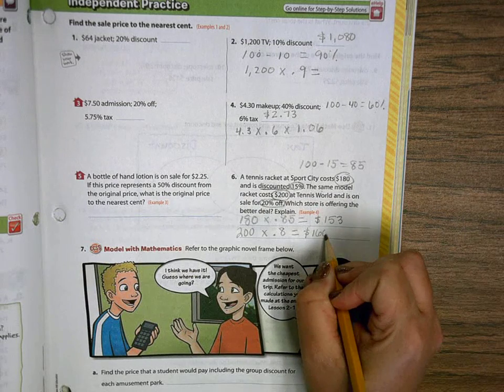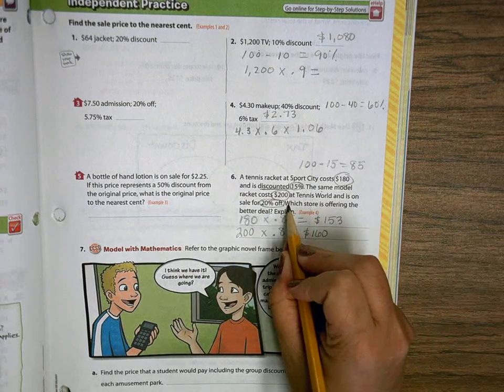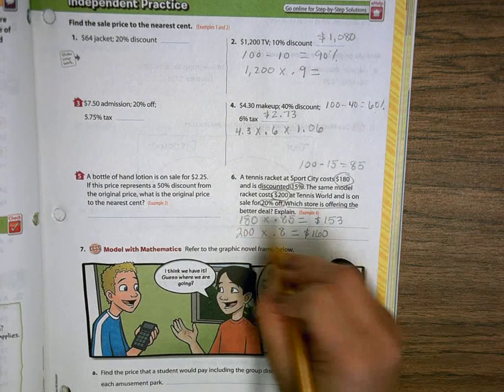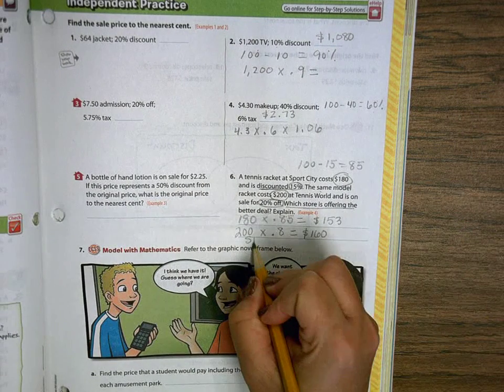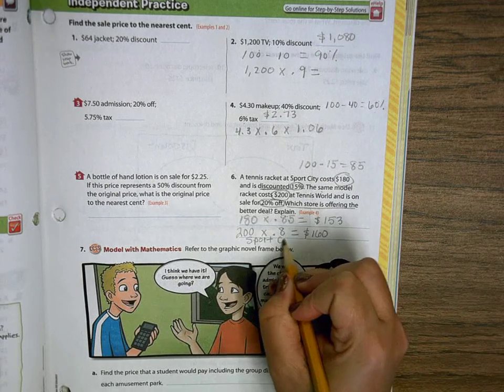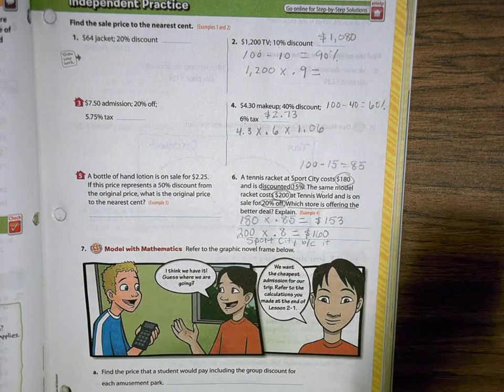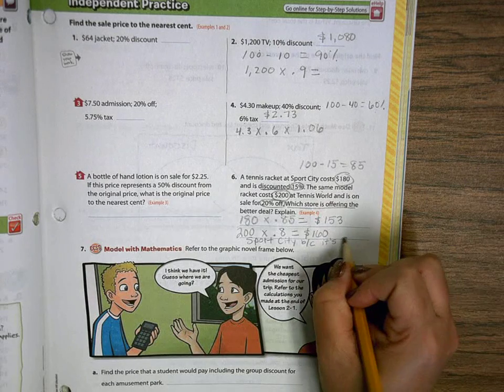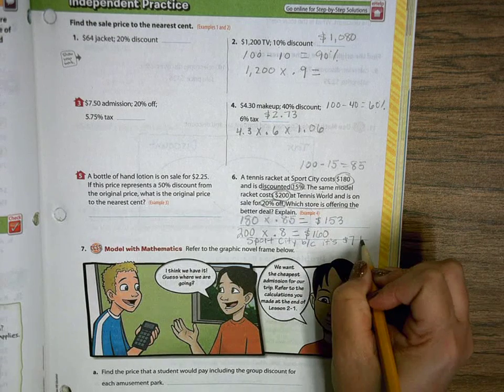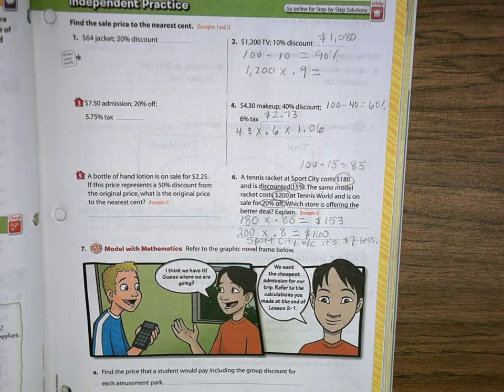Sport City. Yeah, so then where it says which store is offering the better deal, you would say Sport City, kind of running out of room. It's $7 cheaper. Something like that, right? $7 less. That's a perfect explanation. You don't have to go into great detail here. Any questions on that? No? Okay, turn the page.